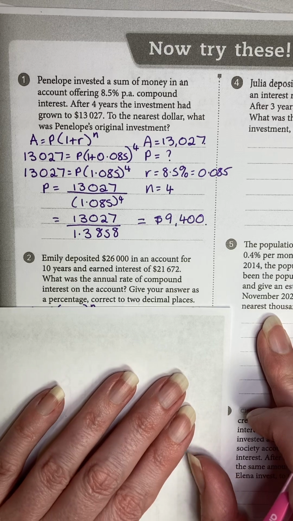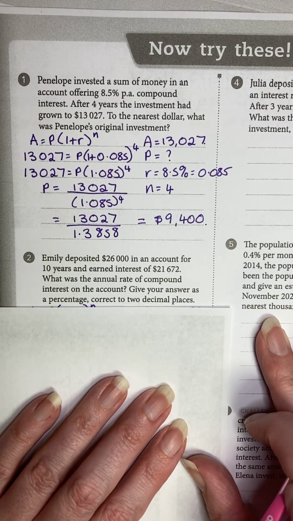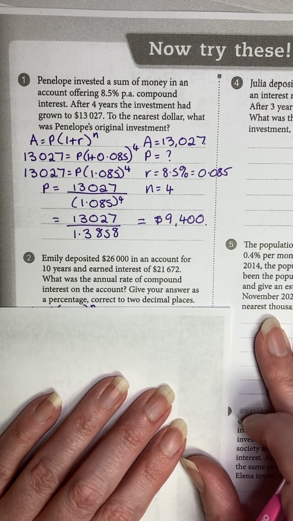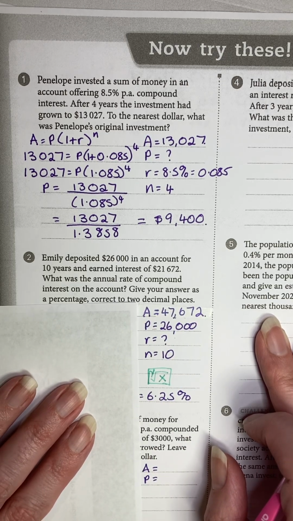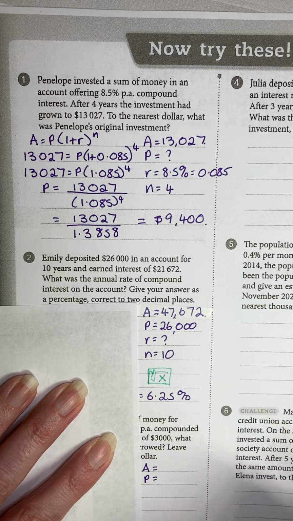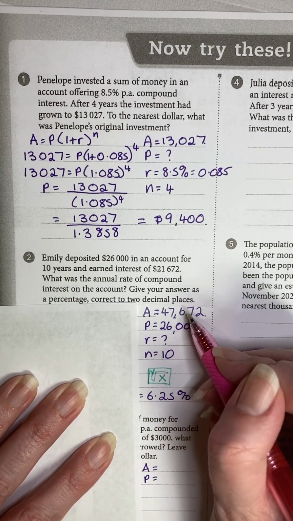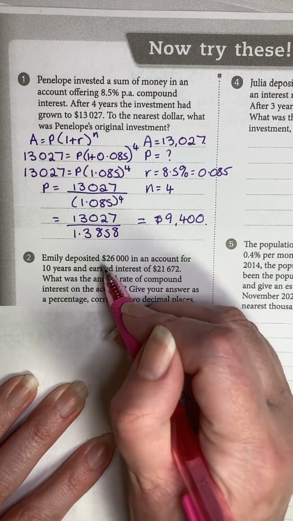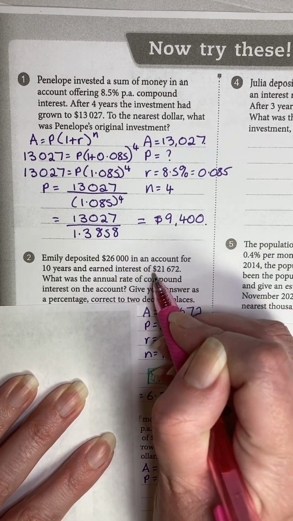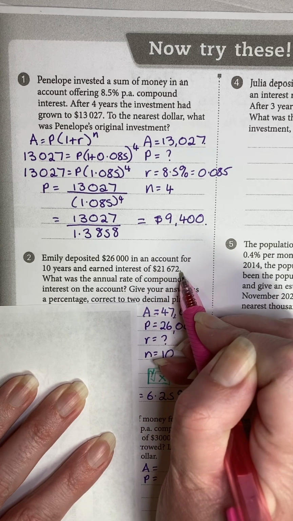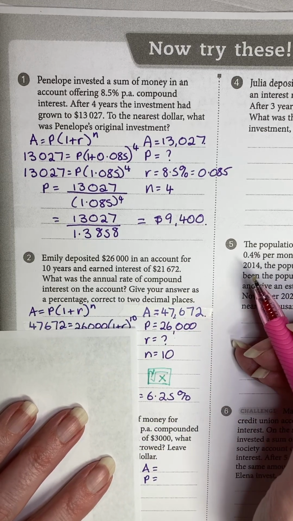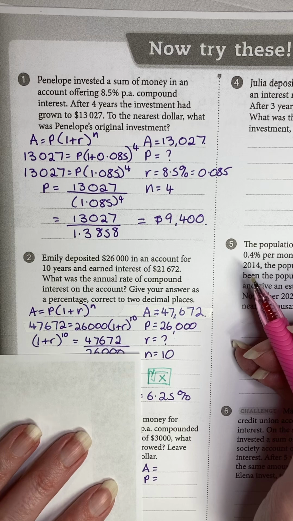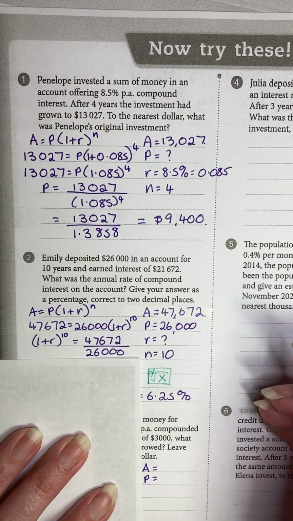The next question here is a similar one, except now we're having to find what is the interest rate. So I did exactly the same thing. I wrote out what my variables are down the side and filled in what I knew. For the amount, I had to add together the principal that she started with and the interest here. And it is a point where you have to read the question carefully. I then wrote my formula, put everything in, and then rearranged the algebra to solve it.